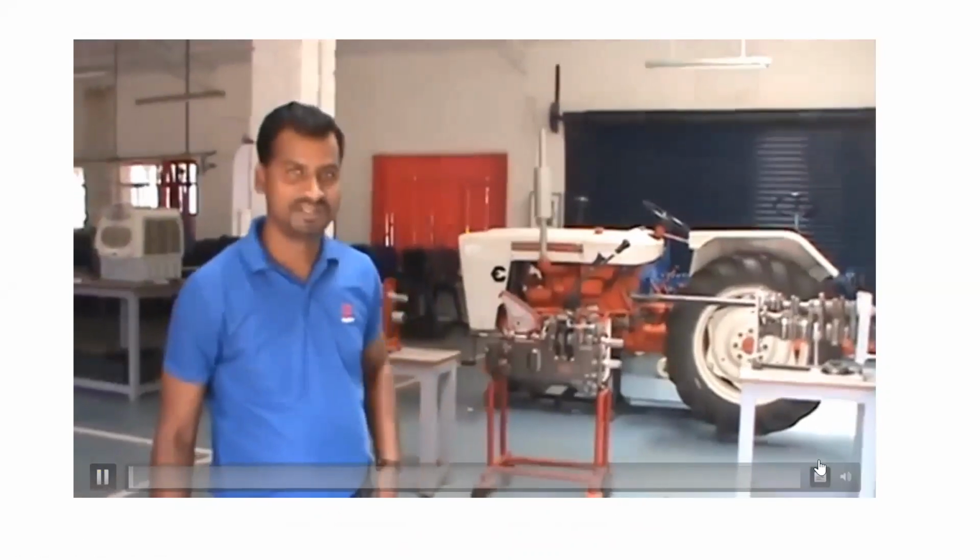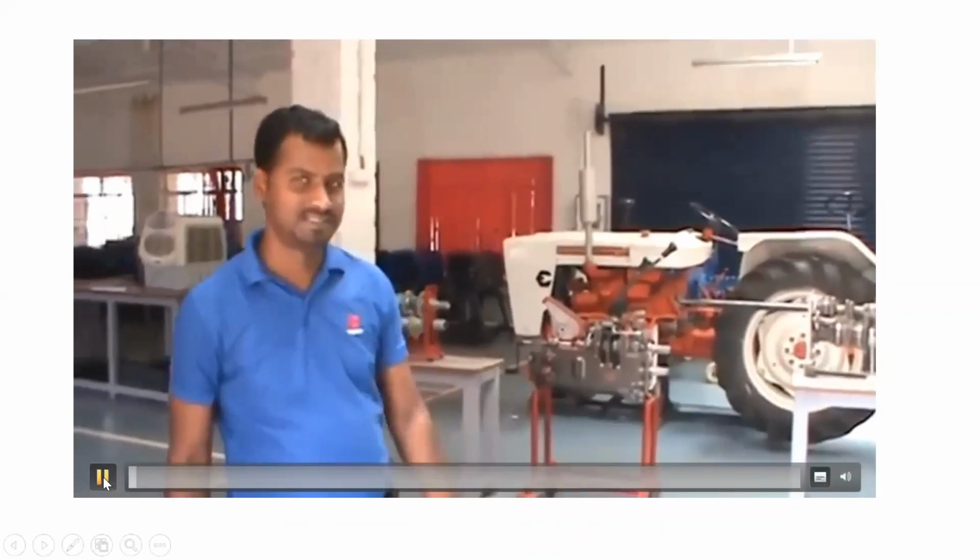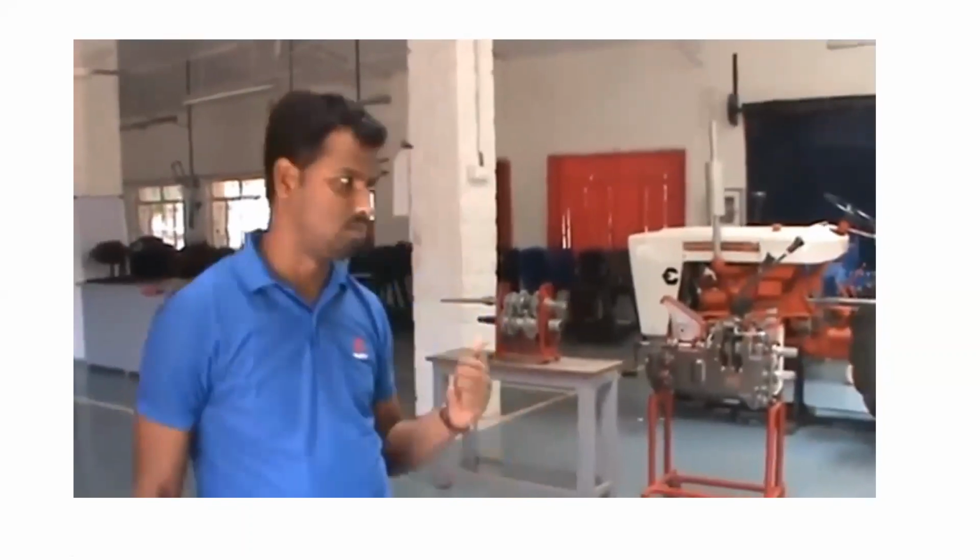Hi all, good morning. So today we will see about the types of gearbox used in the tractor industry. So totally sliding mesh type of gearbox, constant mesh, and synchro mesh. There are 3 types of gearbox used generally in the Indian tractors. So let us have a look at that one by one.